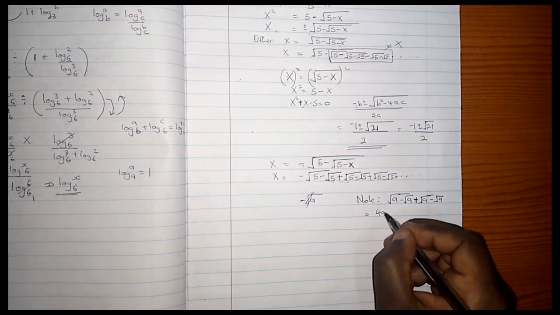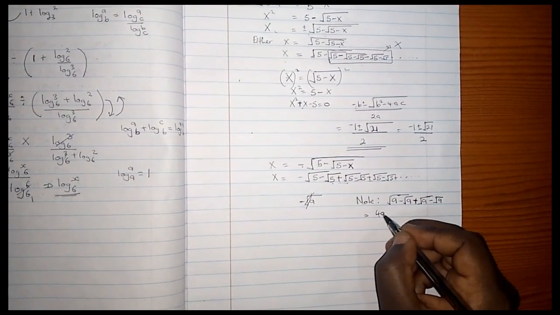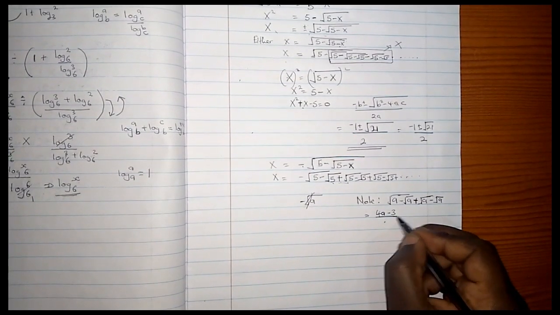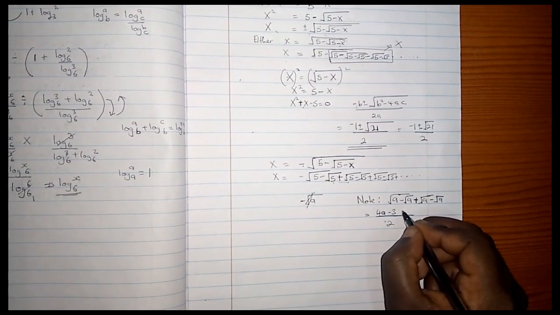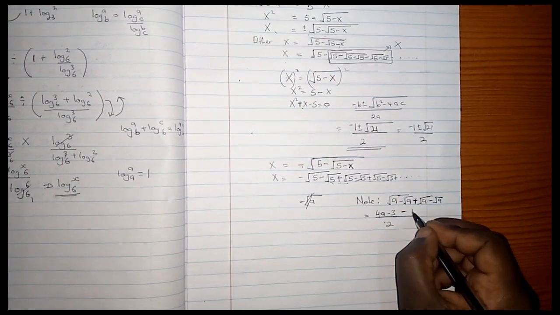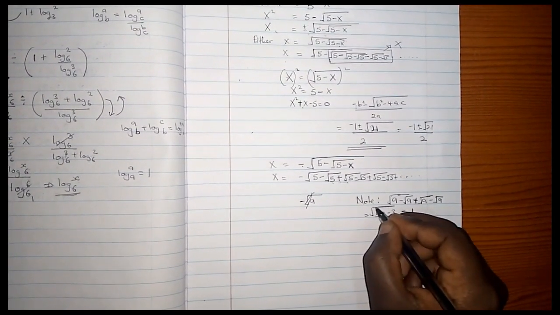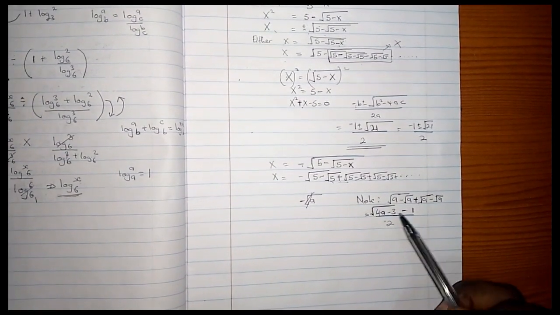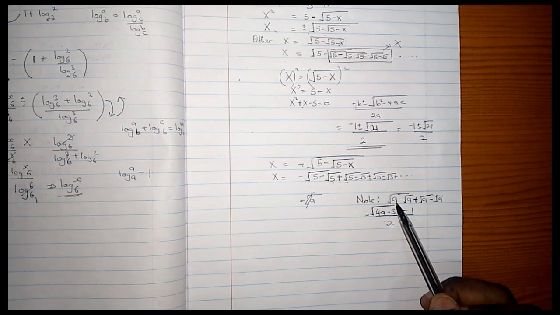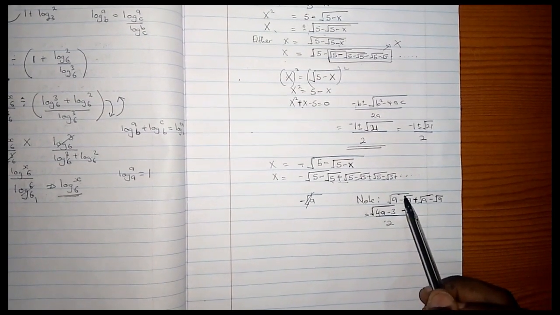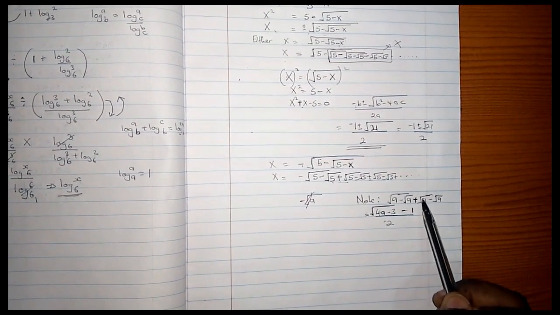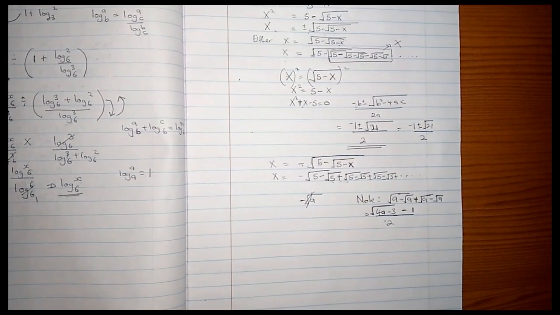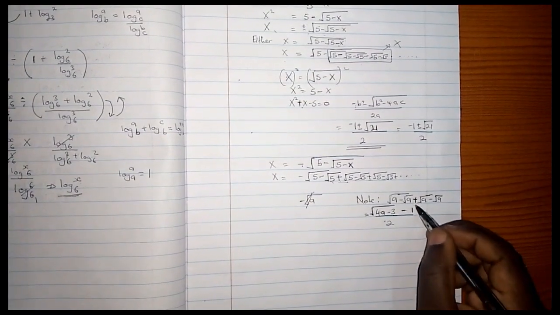This is the same as the square root of 4a minus 3, all over 2, minus 1. Something like this, we use this formula here. When you have a square root of a minus the square root of a plus the square root of a minus the square root of a, this is what you call an infinitely nested radical. So you are going to use this formula here.